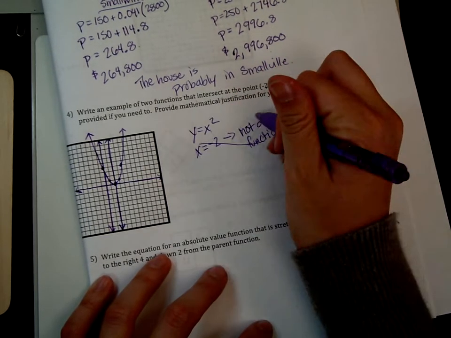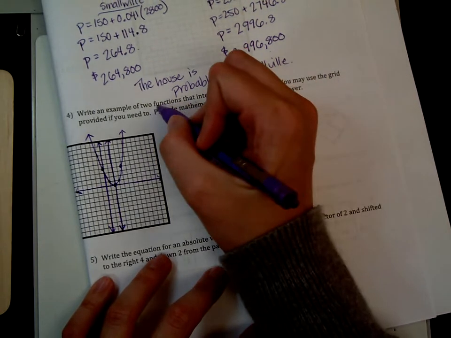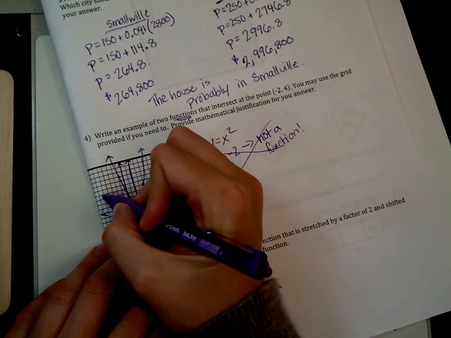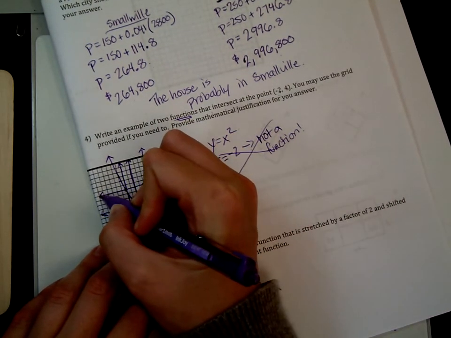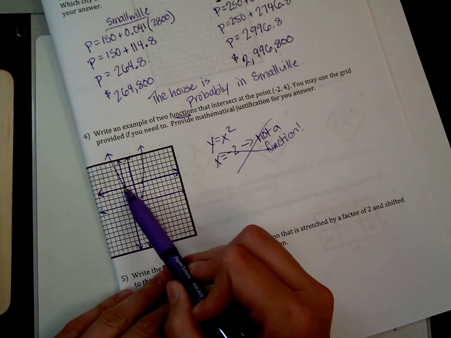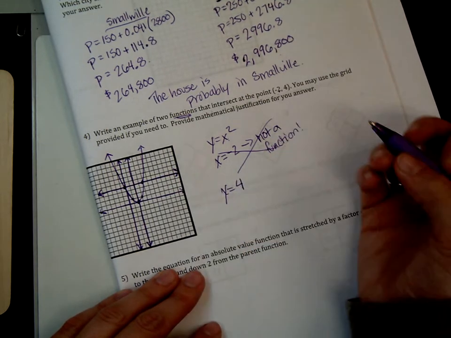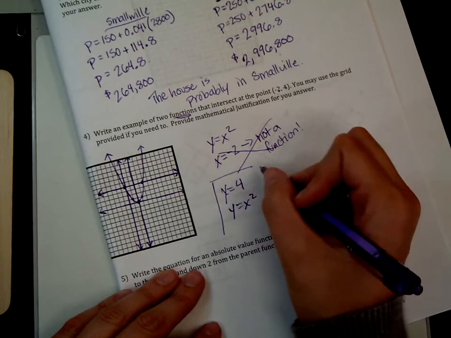So we can't use that. That's my mistake. Remember, functions have to have only one y value for every x value. So instead, we could use a horizontal line. This horizontal line is the line y equals 4. So my two functions could be y equals 4 and y equals x squared.